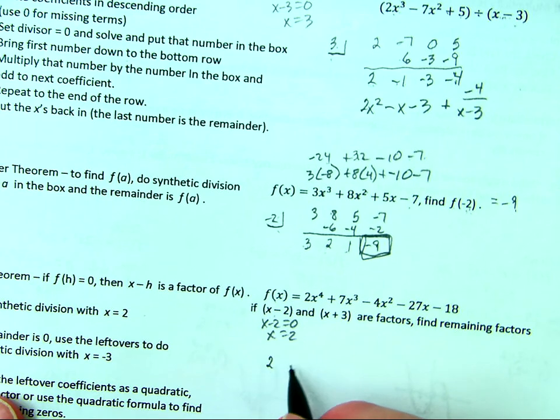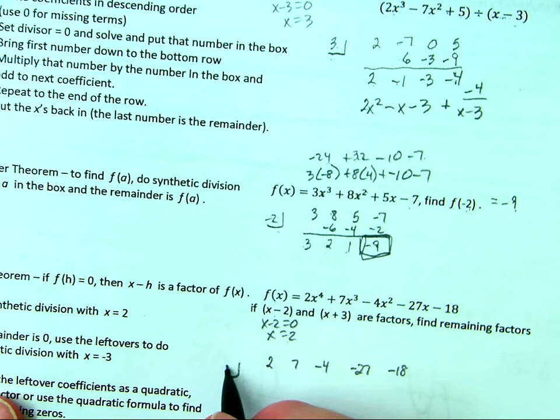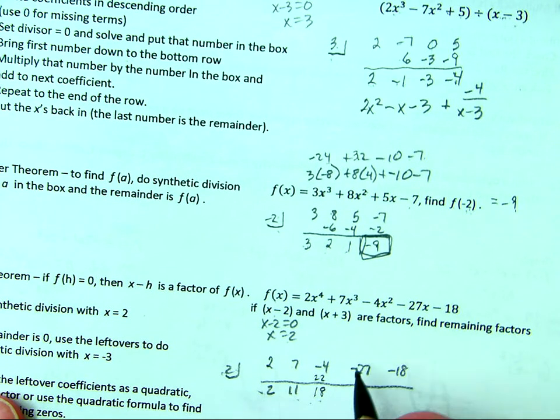So I have 2x to the fourth plus 7x cubed minus 4x squared minus 27x minus 18. I'm going to do synthetic division with 2. So I bring down the 2. 2 times 2 is 4, plus 7 is 11. 11 times 2 is 22, plus a negative 4 is 18. 18 times 2 is 36, plus a negative 27 is 9. 9 times 2 is 18, plus a negative 18 is 0. So notice I got 0 for remainder, so it is a factor.